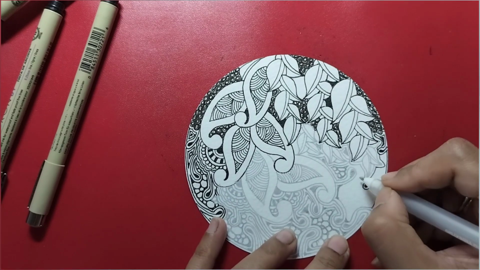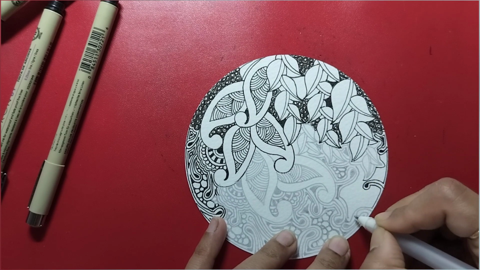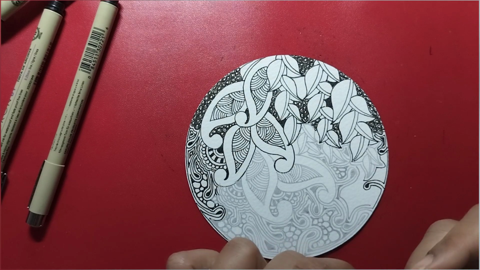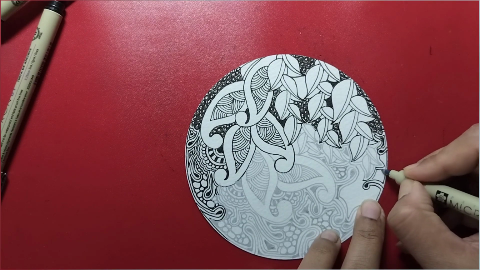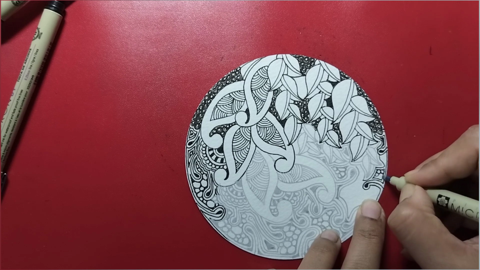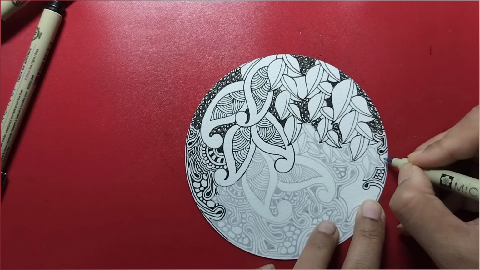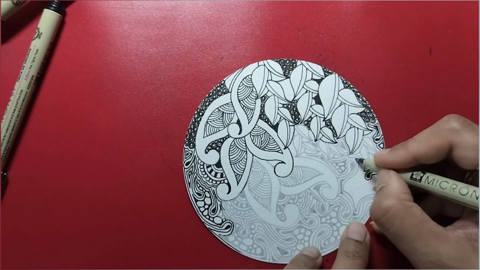So again you have some spaces here, so aura, but you want to switch the pens, adding one more layer here and adding some orbs, filling it in with orbs.